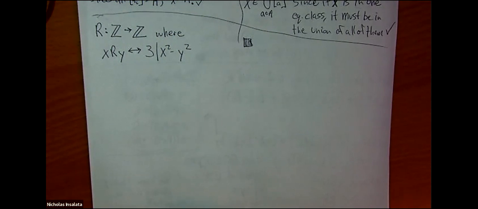Okay, so I want to show first of all that this is an equivalence relation. So how am I going to do that? Okay, symmetry, transitivity, reflexivity.